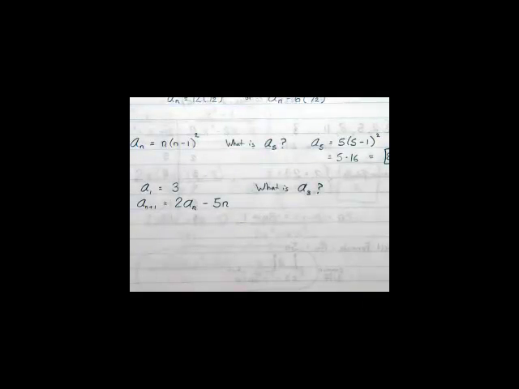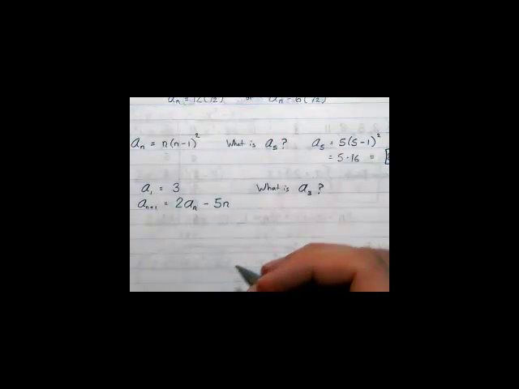Well, the downside to a recursive formula is that you have to go one term at a time to get there, right? Because a recursive formula just tells you what to do with the previous term to get to the next one. So you can't jump right to the 5th one like we did in the explicit one up there, where we just knew what n was and plugged it in. This one, we gotta go one step at a time. So a sub 1 is 3. I gotta get a sub 2 before I can get a sub 3.